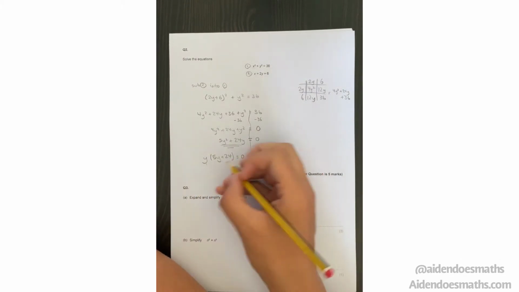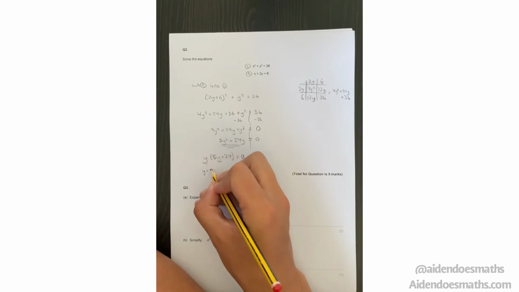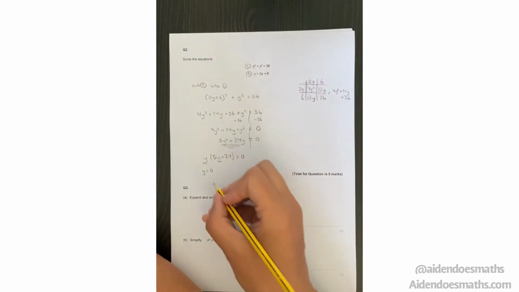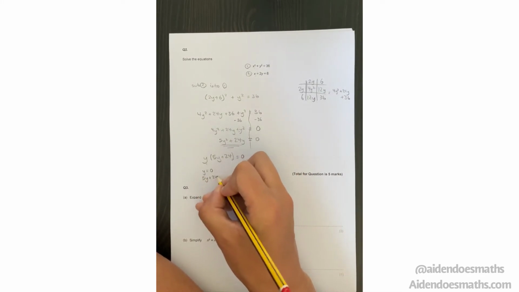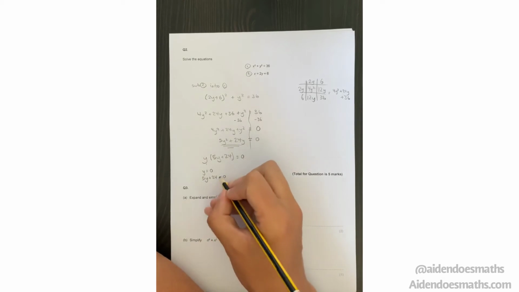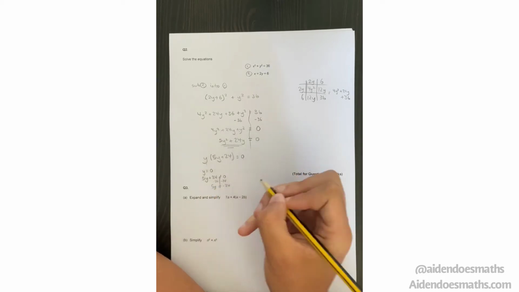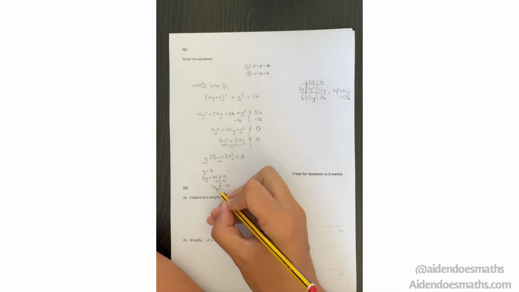Okay, so first of all, we could say y equals 0. Okay, that means this part will be 0, so there's one of our solutions for y. Our other way is to say 5y plus 24 equals 0. Okay, maybe subtract that 24. Okay, we get 5y equals minus 24. Divide by 5.